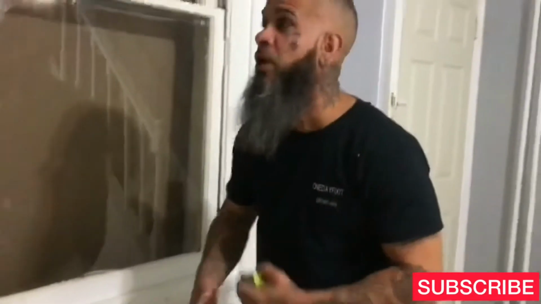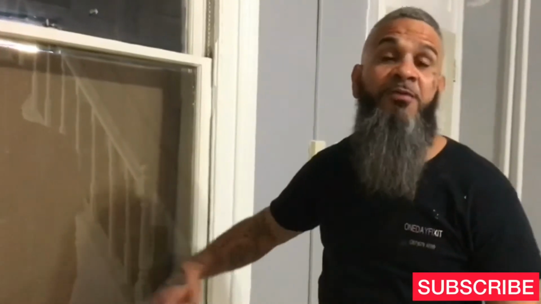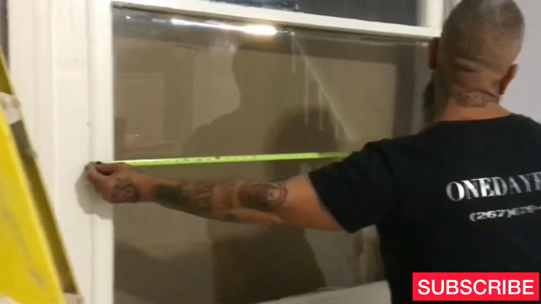Now, when you give the measurements to the window place, they're gonna say, do I take a 1/2 inch off the top or a 1/4 inch off the sides? Depending on the contractor, what I do, I take it off myself and I tell them that's the exact size that I need. So if I were getting a window for this, my opening is 44.5, so I want a 44.25 window width.